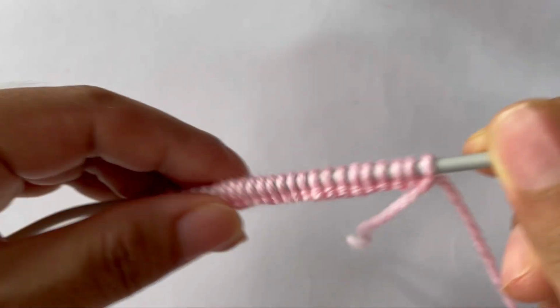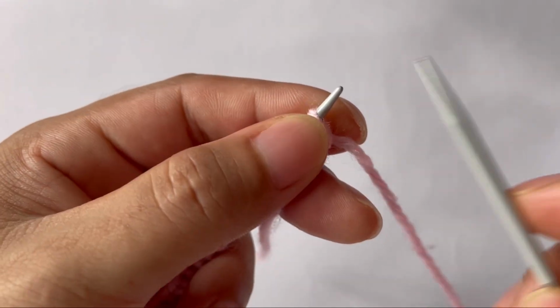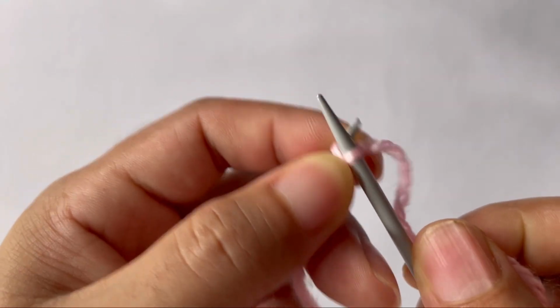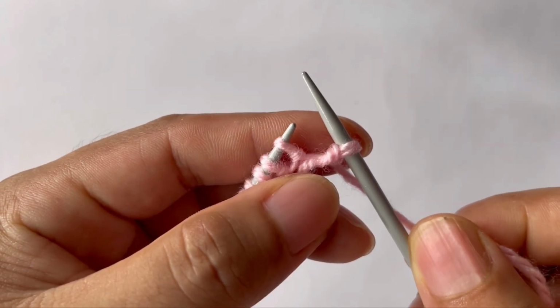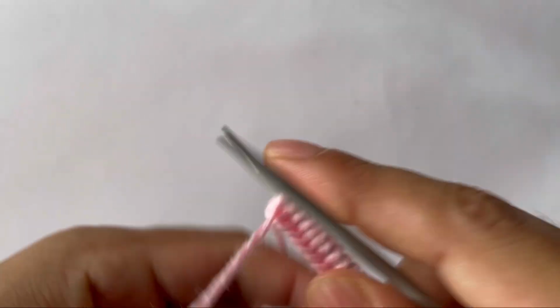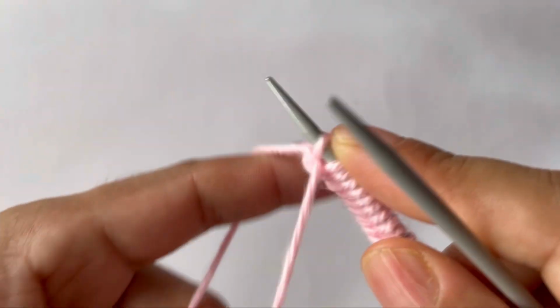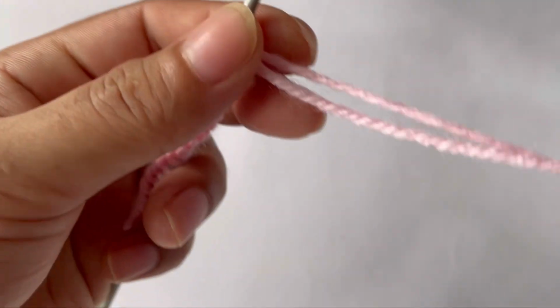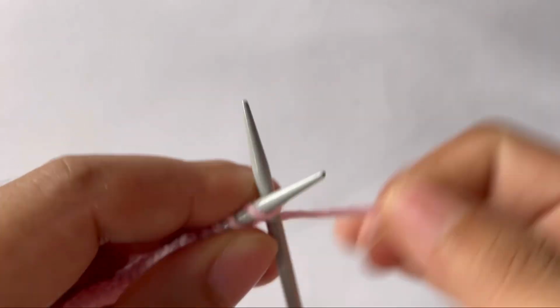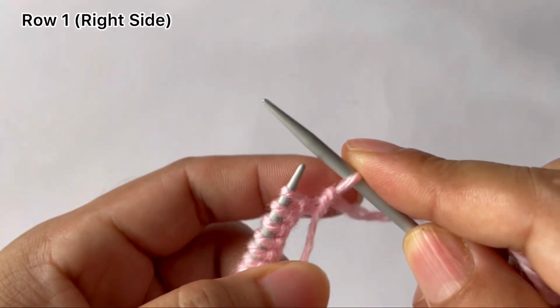Row 1, right side. Knit your edge stitch through the back loop and start the repeat from here, or you can knit through the front loop. I'm going to knit through the front loop for this demonstration. So your edge stitch, knit, and start the repeat from here.